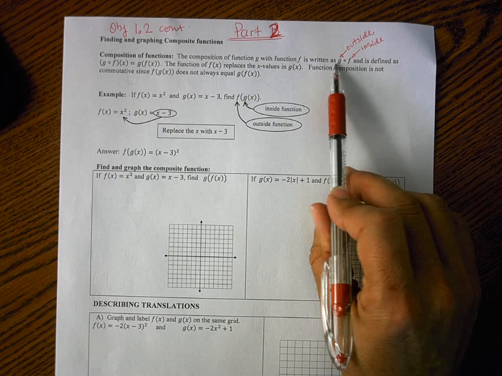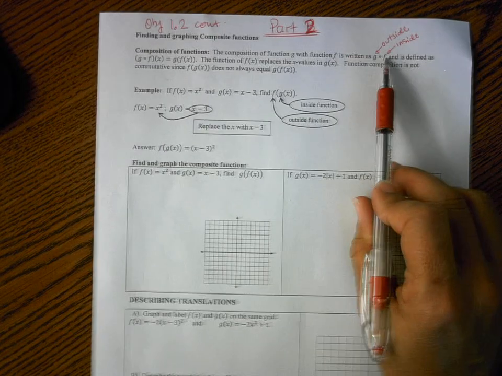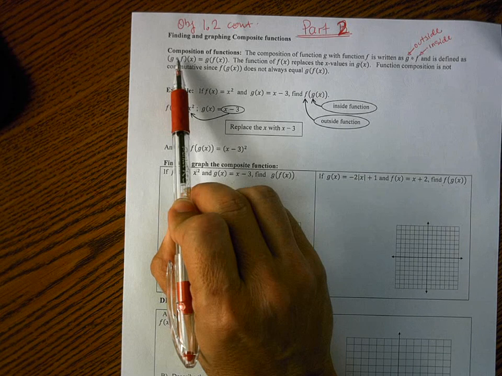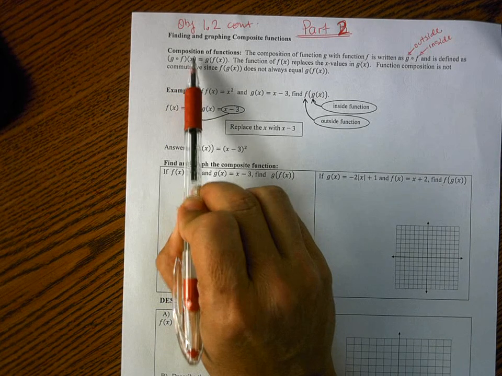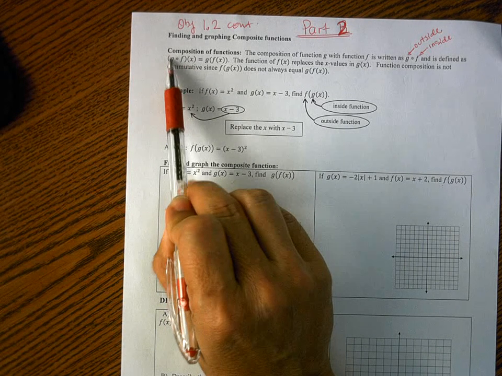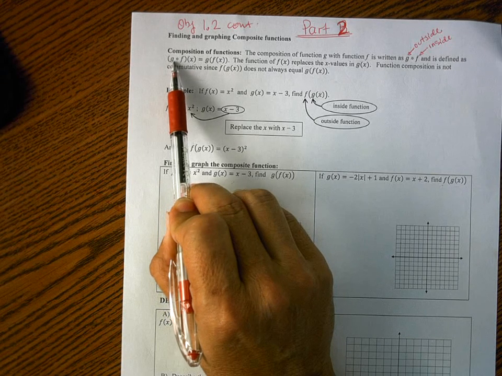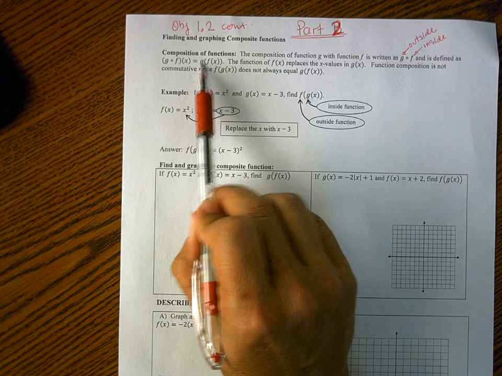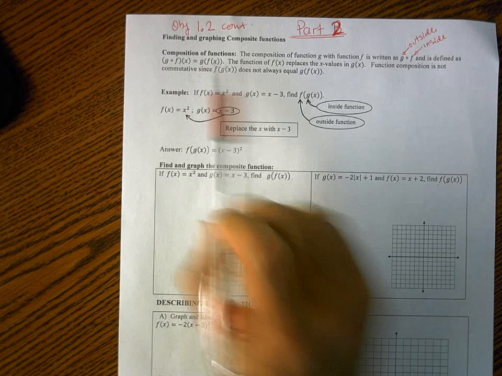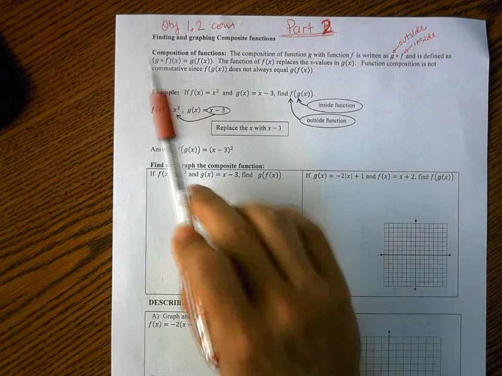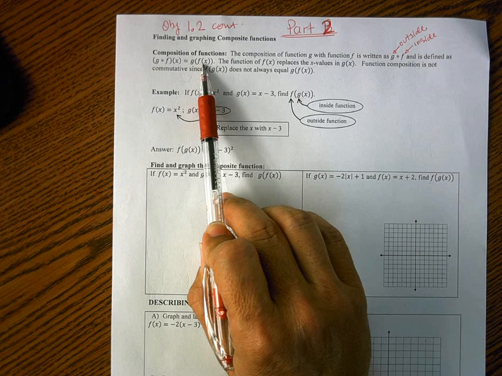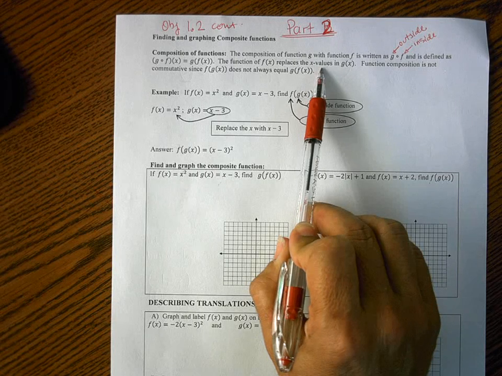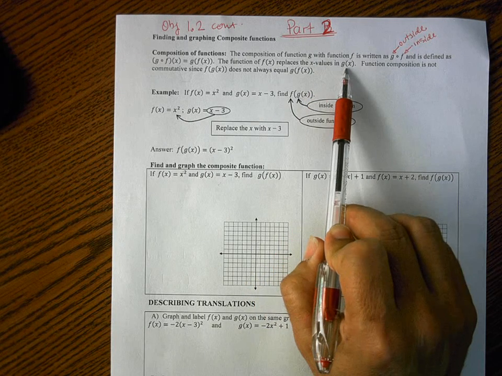Another way to see this, g of f, is defined as, right here, g of f of x. That means I'm putting f inside of g, okay? And another way to look at it is f of x is inside of g. So g of f of x. So we can see it written in three different ways, and it means the same thing, okay? The function f of x replaces the x value. So it replaces the variable in the g of x function.